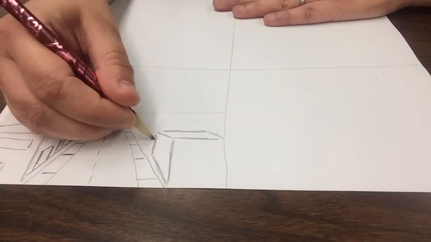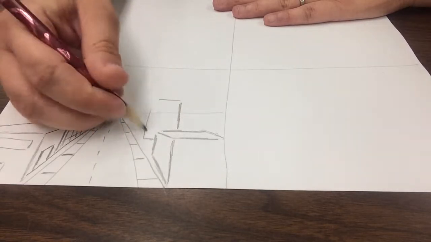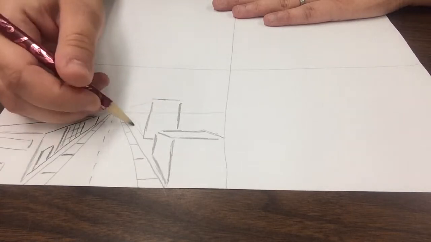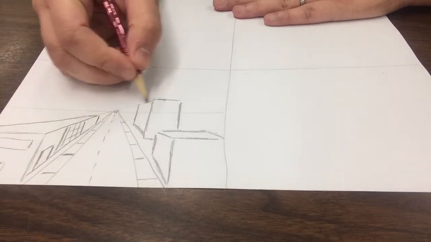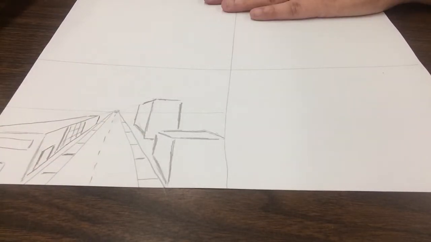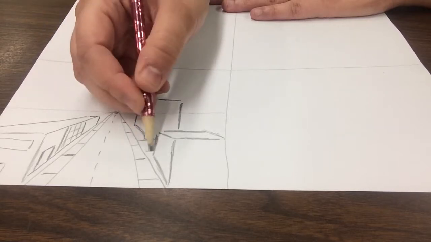And you can overlap another square or rectangle. You can go above the horizon line, so towards your vanishing point. And you can do this as many times as you have room to fit buildings into the environment. And a little sidewalk going between the two buildings if you want.